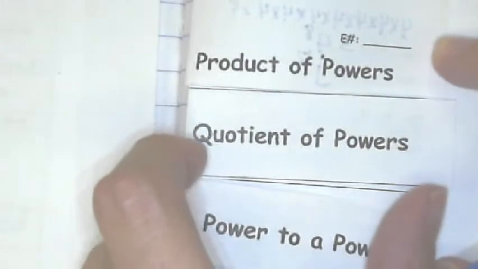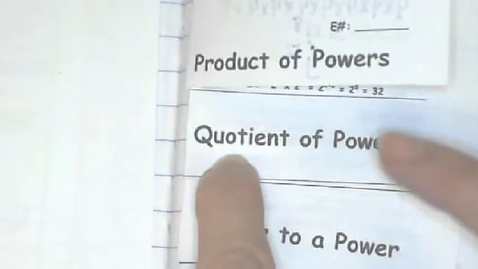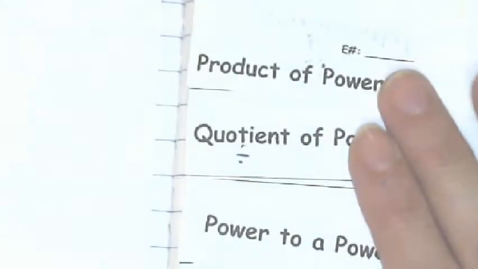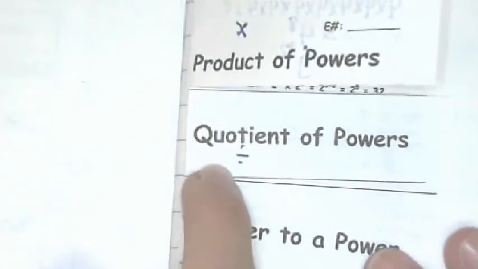The next one we're going to be talking about is the quotient of powers. Remember that quotient means division, and product means multiplication. Product is the answer to a multiplication problem. Quotient is the answer to a division problem. So, quotient of powers.